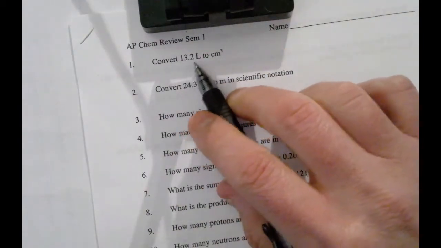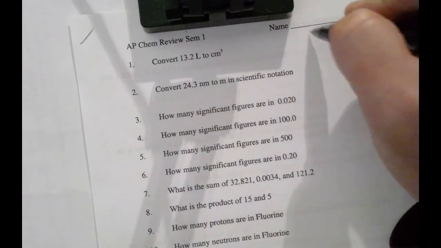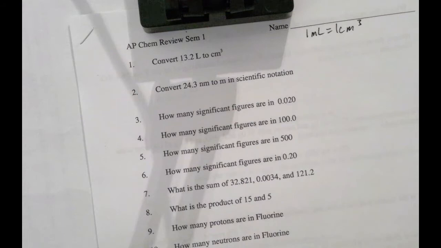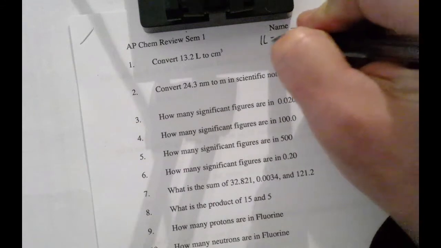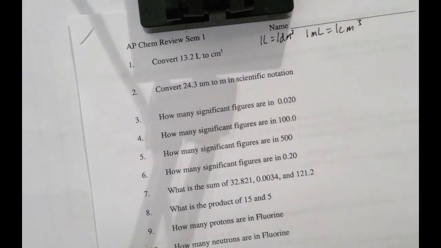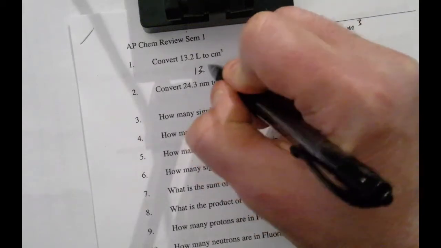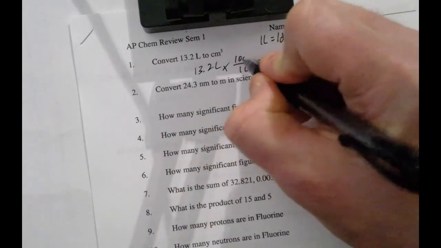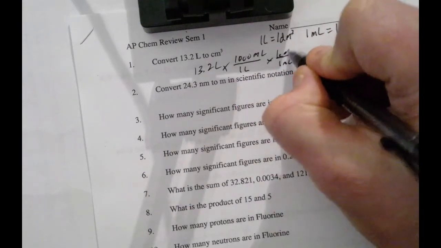So we have 13.2 liters to centimeters cubed. One thing you need to know is that 1 milliliter equals 1 centimeter cubed. So they are the same thing. In reality, 1 liter equals 1 decimeter cubed as well. So these are two things that you should know. So if we take 13.2 liters, every 1 liter is 1,000 milliliters, and every 1 milliliter is 1 centimeter cubed.